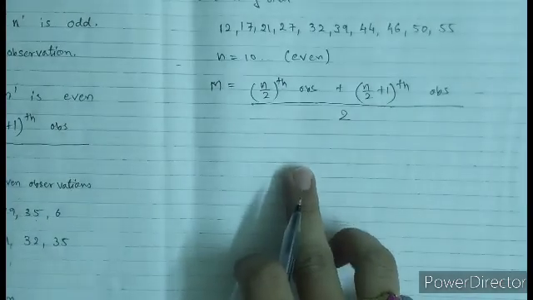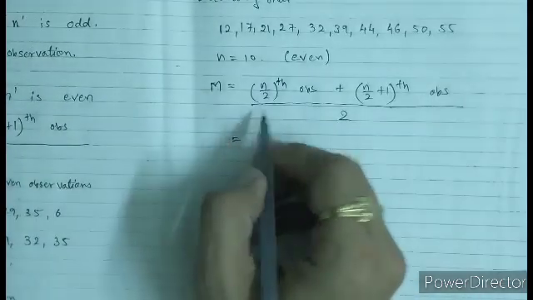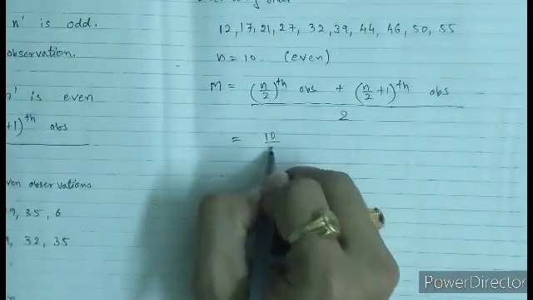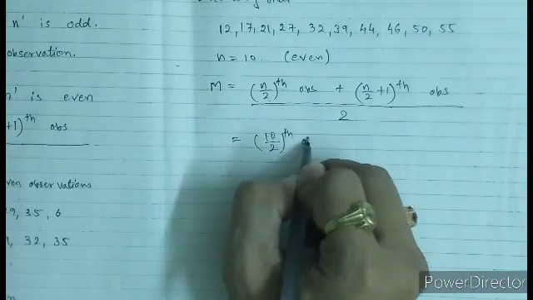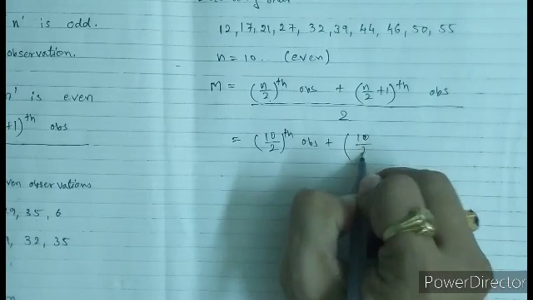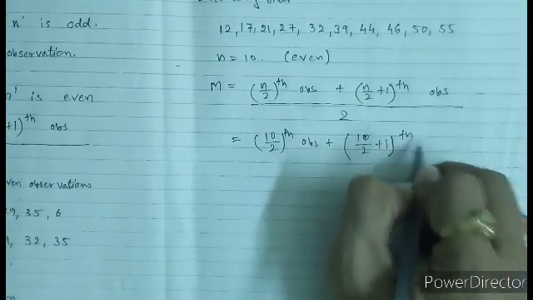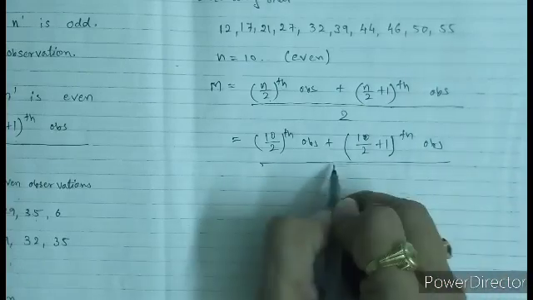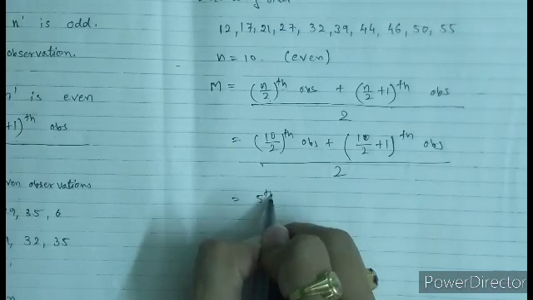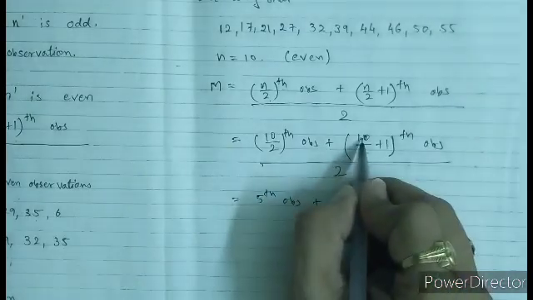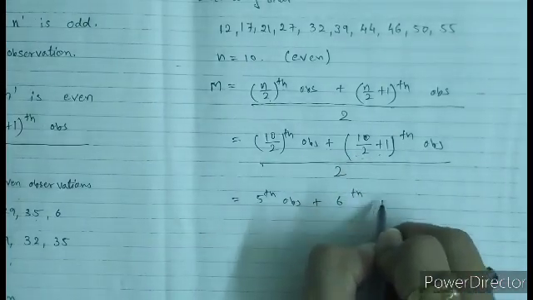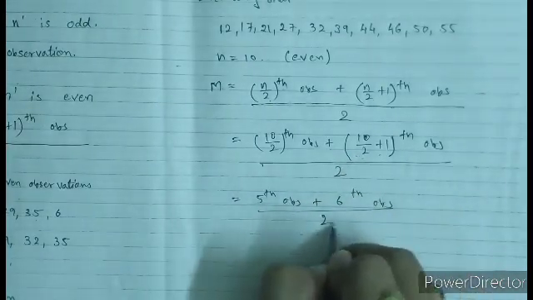So here is the formula. Now let us apply the values in the formula. First is n by 2th observation. N is 10. So we can write here 10 by 2th observation plus n by 2 plus 1, that is 10 by 2 plus 1th observation, divide by 2. Here 10 by 2 is 5, that is 5th observation, plus 10 by 2 plus 1, 10 by 2 is 5 plus 1, that is 6. So 6th observation divide by 2.